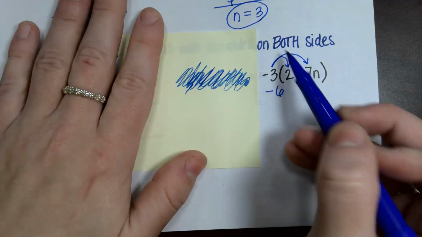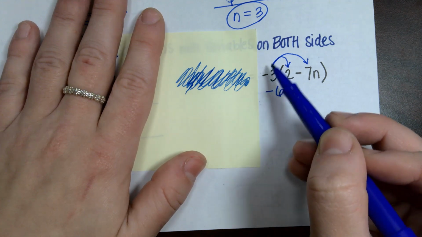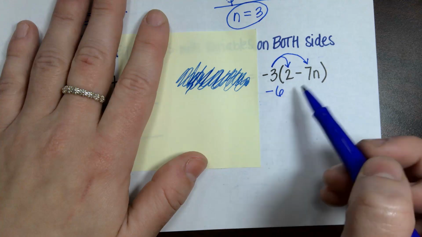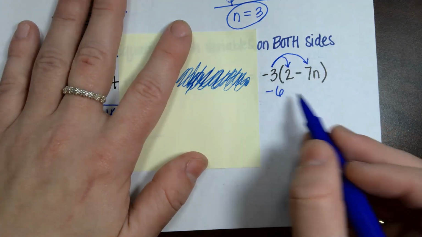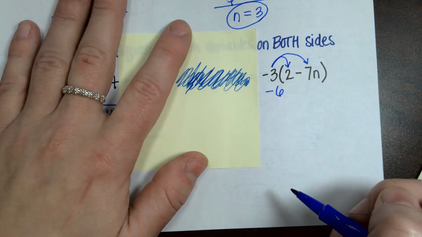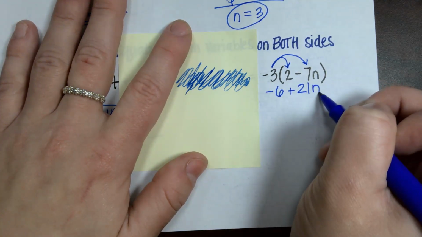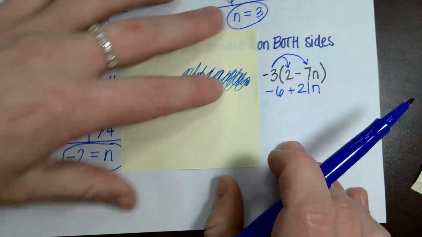So, -3 times 2, we got -6. And then -3 times -7n, what are we going to get here beside -6? Good. Plus 21n. Okay, we're done with the distribution now.